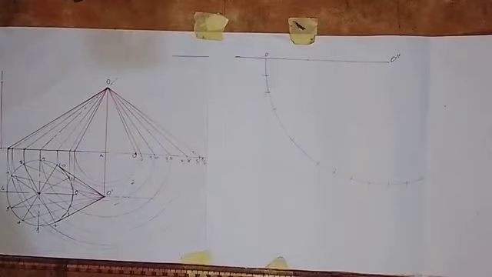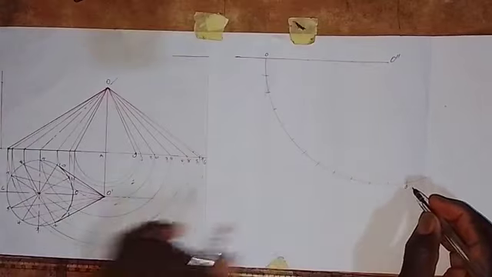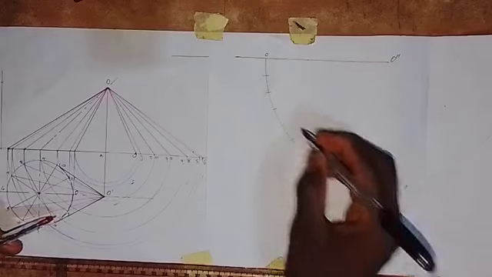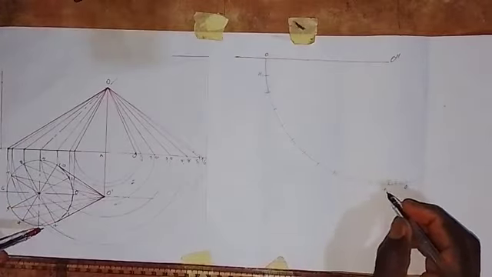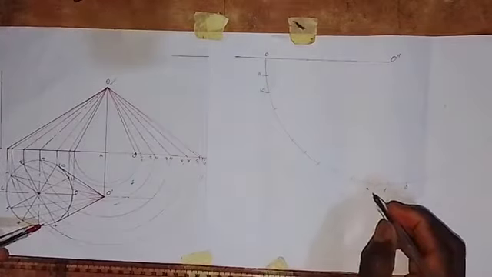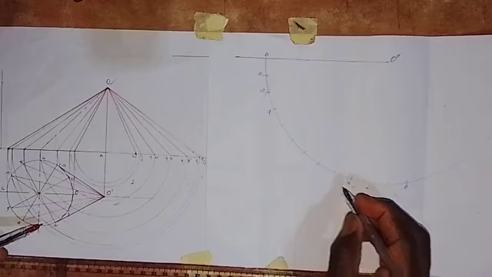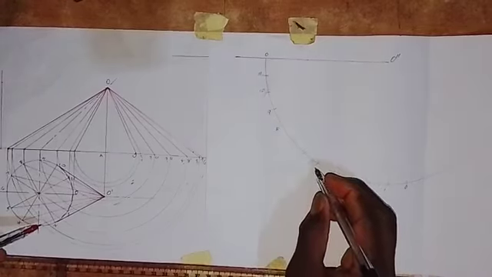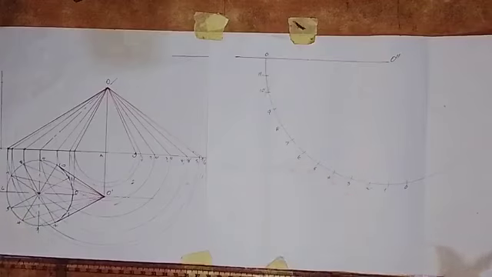What I'm going to do now is number. So we are going to have 0. So this is 0. After this 0, we have 1 and 11. So this will be 1, and this will be 11. Next we have 2 and 10. So this is 10. Then we have 3, and this is 9. Then we have 4 and 8. Then we have 5 and 7, and then we have 6 here in the middle. Let's take note of that.